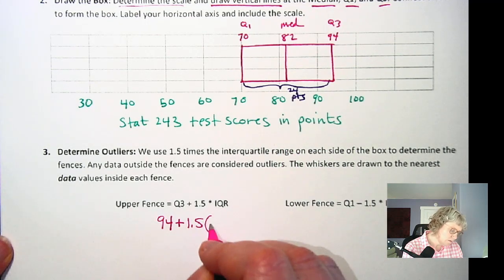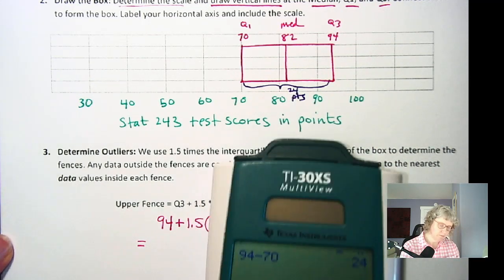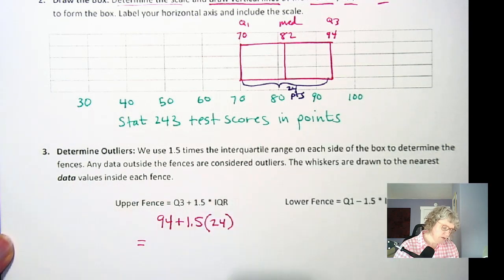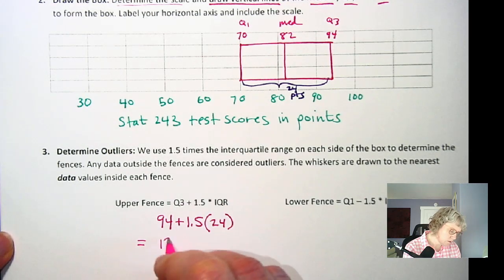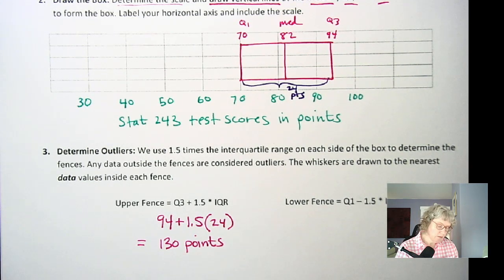you could put a star, I'm going to use parentheses, our width is 24. 94 plus 1.5 times, oh sorry, I had something in there before, I had to clear it out. 94 plus 1.5 times 24 is 130 points. Now notice we didn't have any students above, you can't go above 100 generally, so we're not really expecting outliers on the upper side.